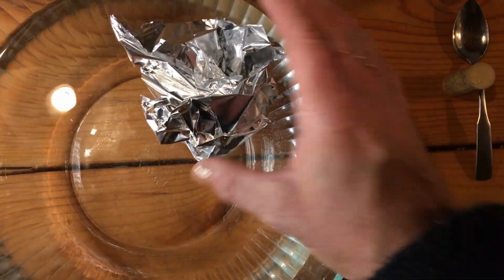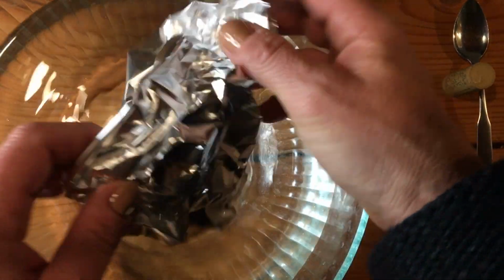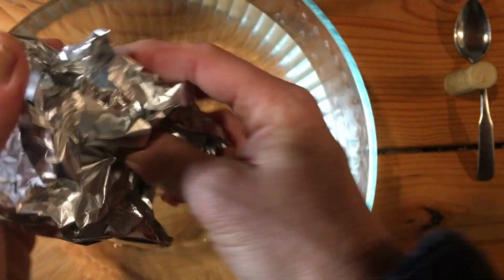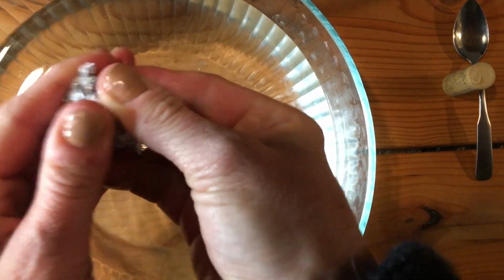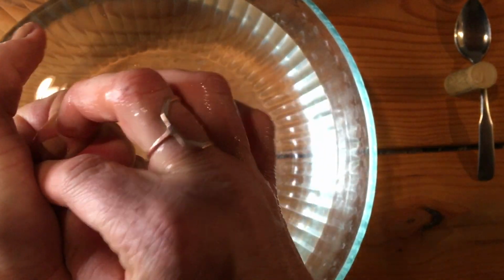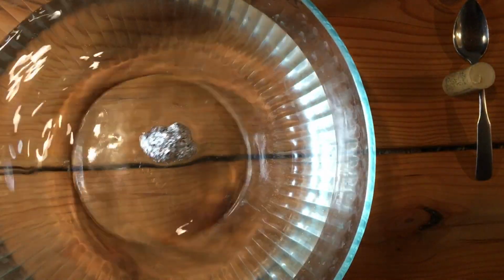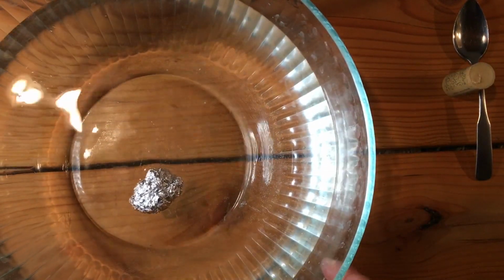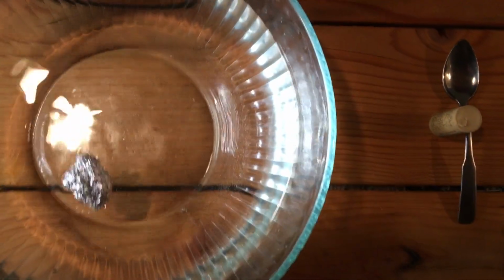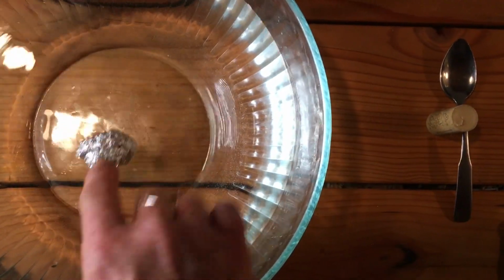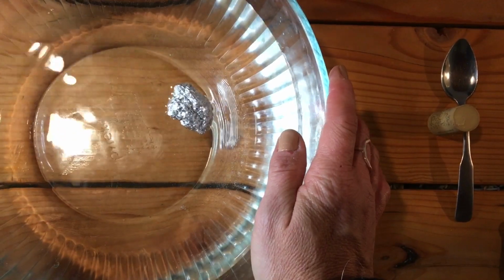Now I'm going to take this same piece and crunch it up into a super tight ball, which is going to make it more dense, which is more heavy. We're going to see if it floats. It does float, but not as lightly as the other piece that I had floating here.